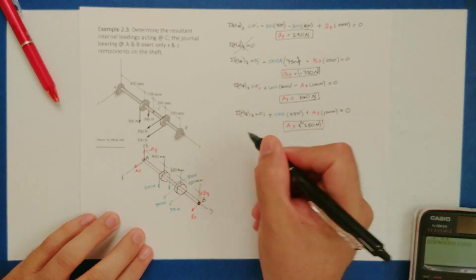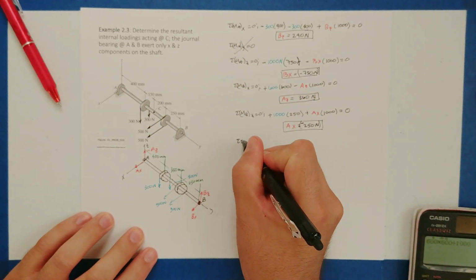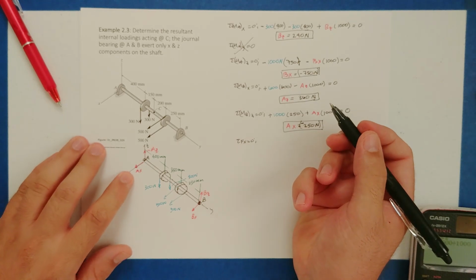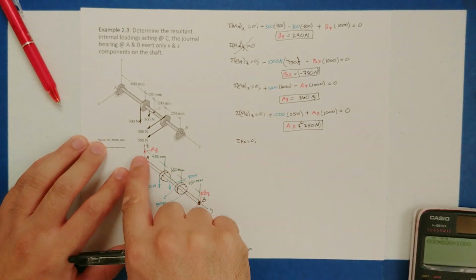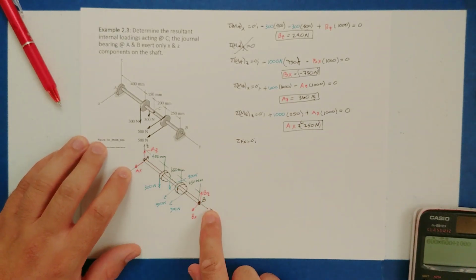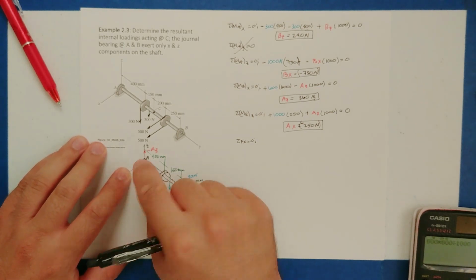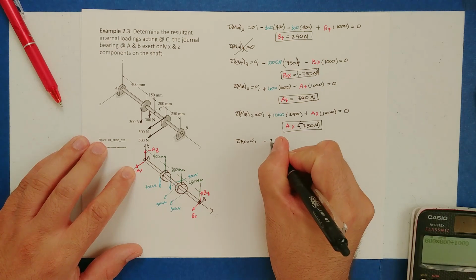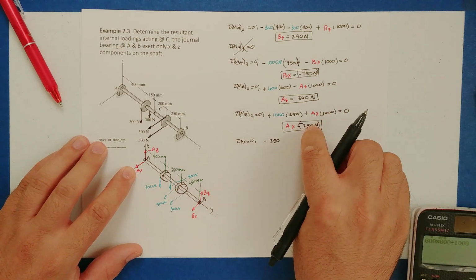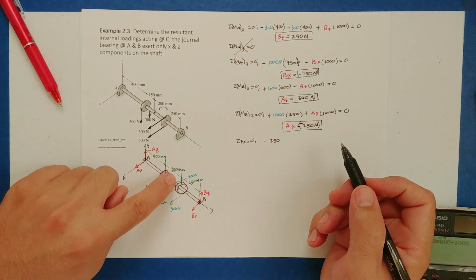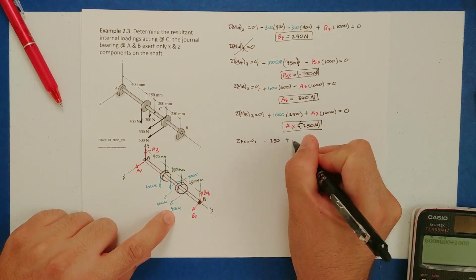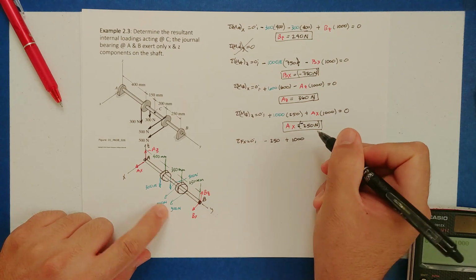Now let's see if the numbers make sense. Let's sum forces in the x direction and ask, is that equal to 0? I'm going to sweep here from front to back. I have Ax oriented in the positive, but we got a negative, so really this is minus 250 newtons. And then I have plus 500 and 500, or plus 1,000 from these two.